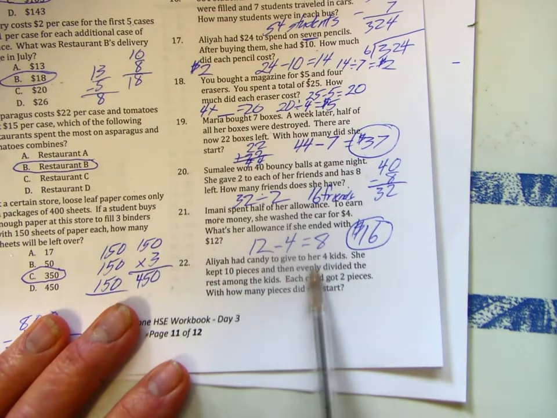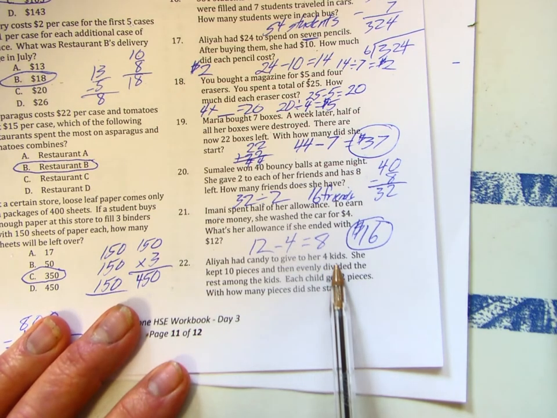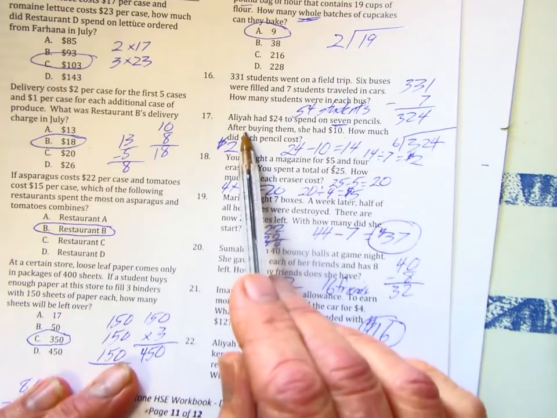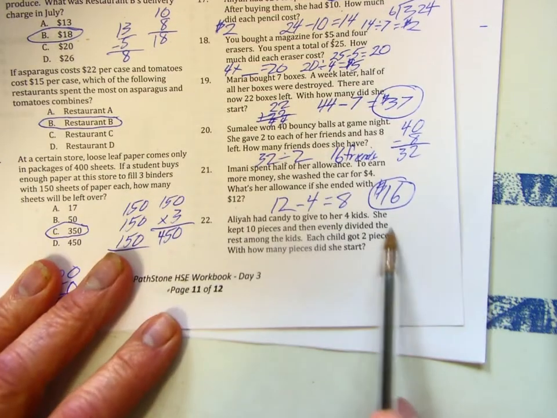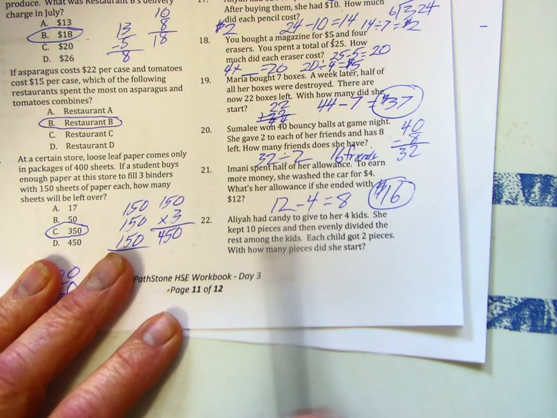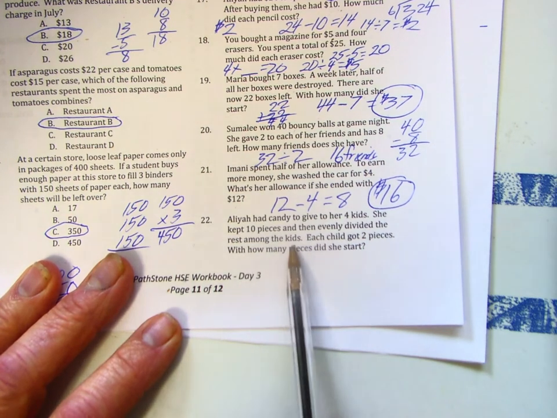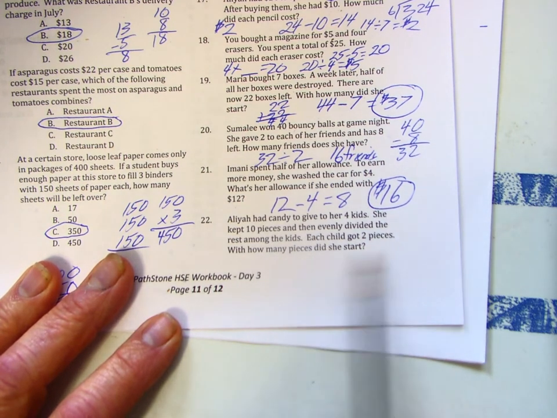Aaliyah had candy to give to her 4 kids. Hey, there's Aaliyah back on number 17. Also, they like that name. Aaliyah had candy to give to her 4 kids. She kept 10 pieces and then evenly divided the rest among the kids. Each child got 2 pieces. How many pieces did she start with?